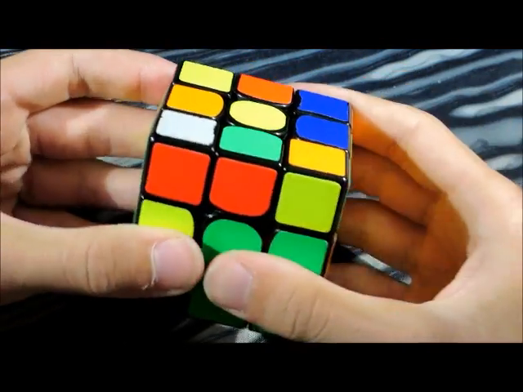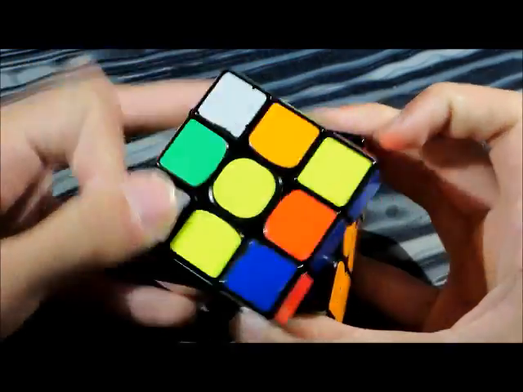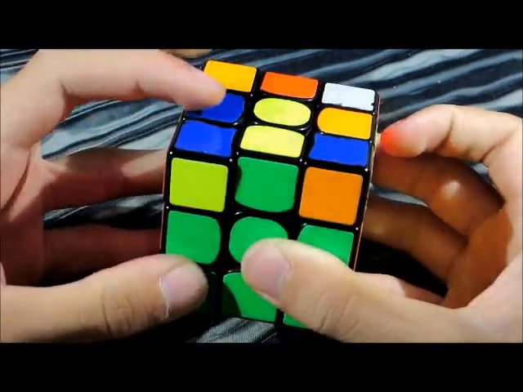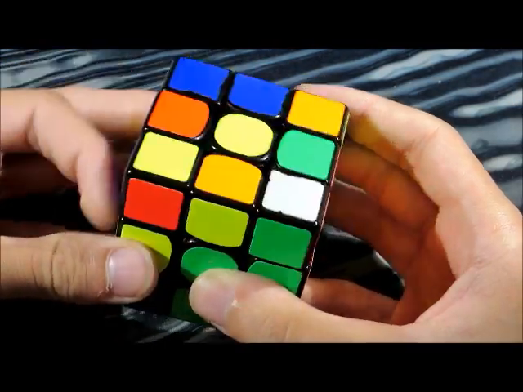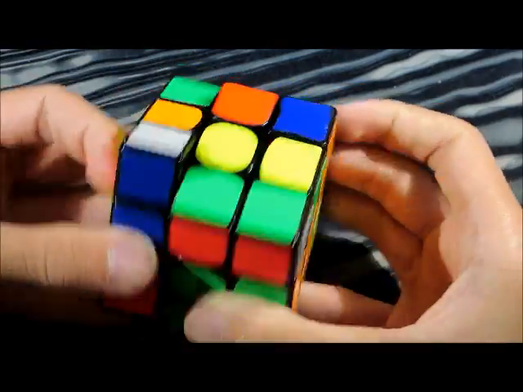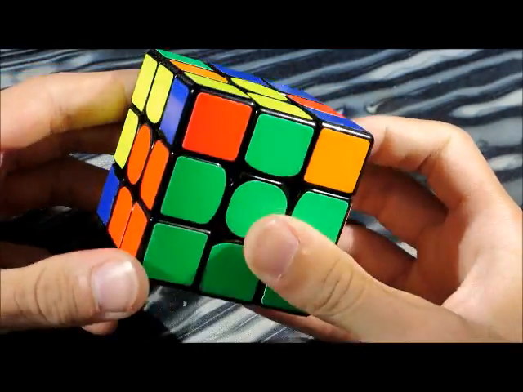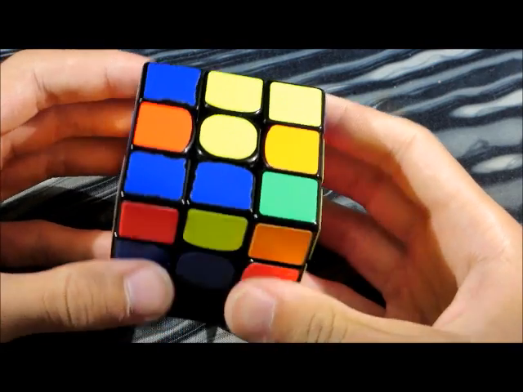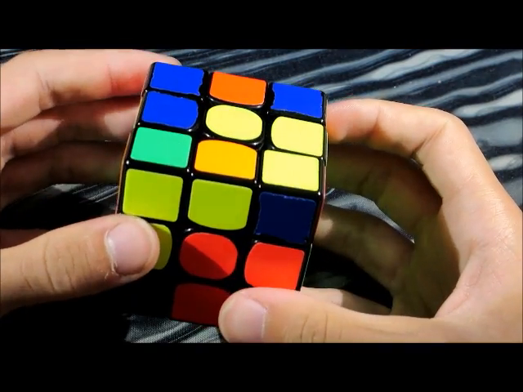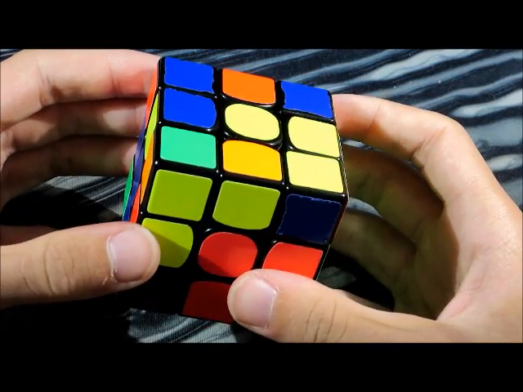This here, for example, can be solved like this. Or it could be solved like this. So as you see there, that case has more than one solution, and if you do the right solution, it can surprisingly be very helpful in the rest of your solve.